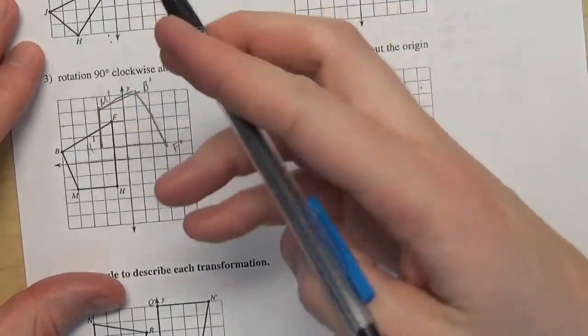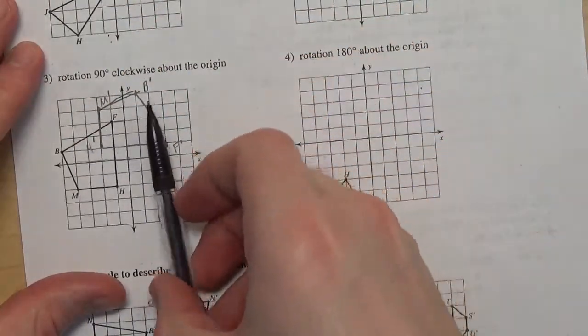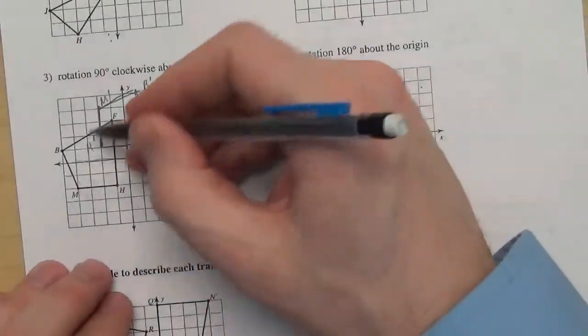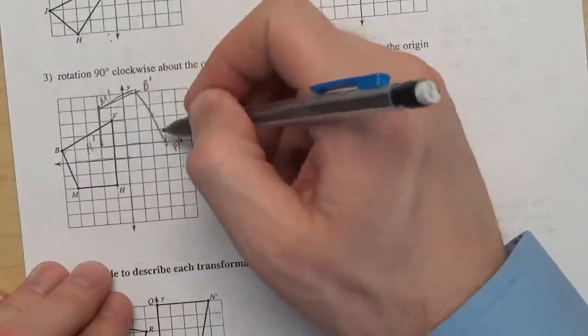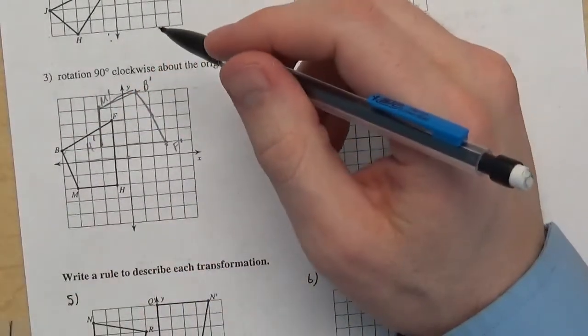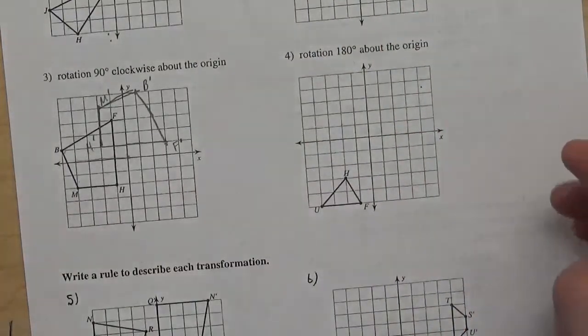So see how it was like this. It rotated up like that. M, M prime, B, B prime, F, F prime, and H, H prime. So all that has been rotated 90 degrees clockwise.